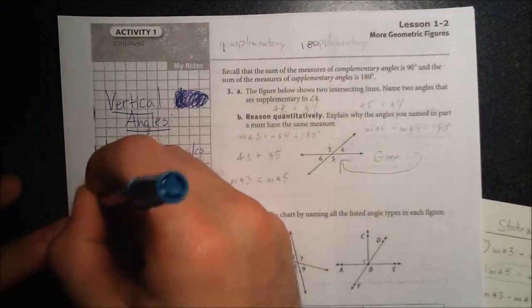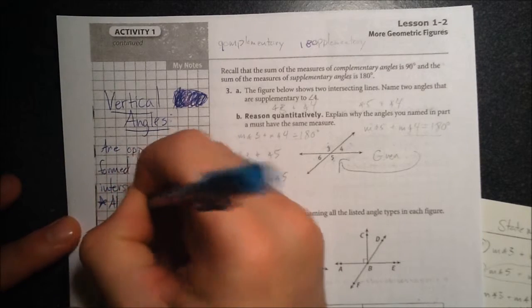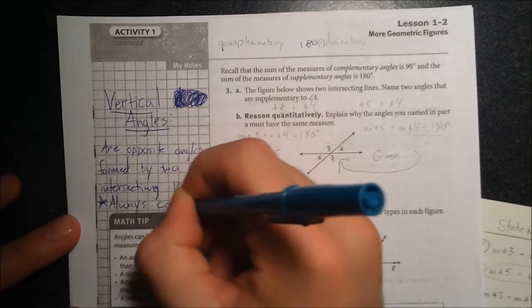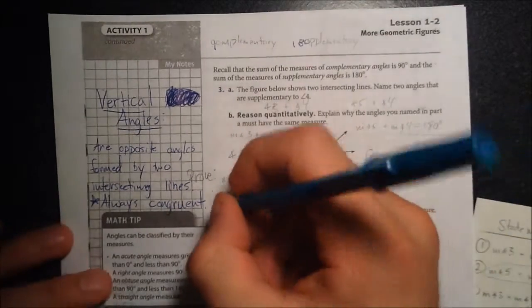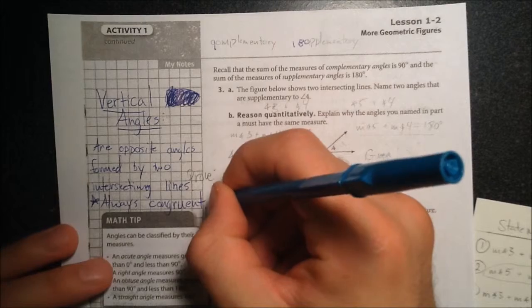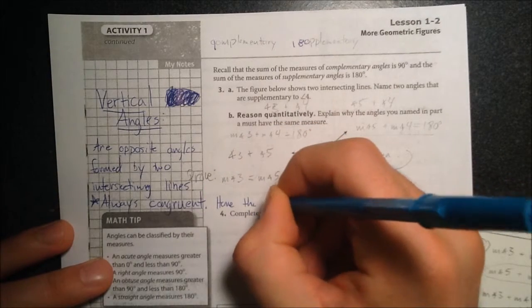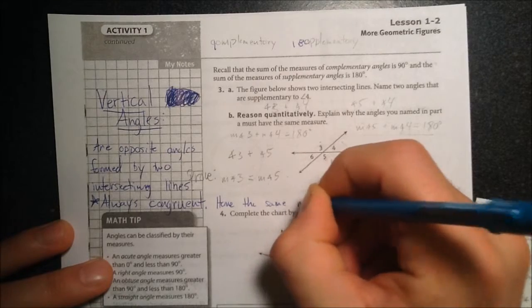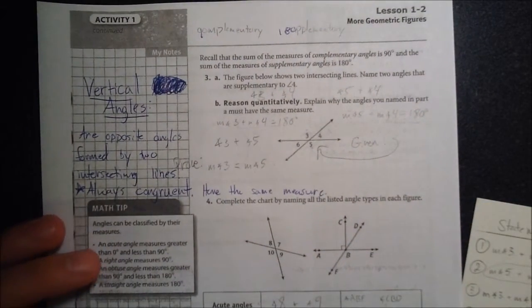And, extremely important, I'm going to put a star, they are always congruent. We haven't talked about that word yet, but what that means is same measure. Two angles that are congruent have the same measure.